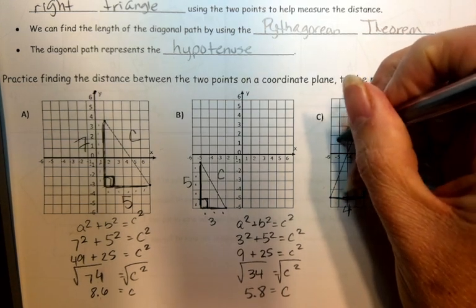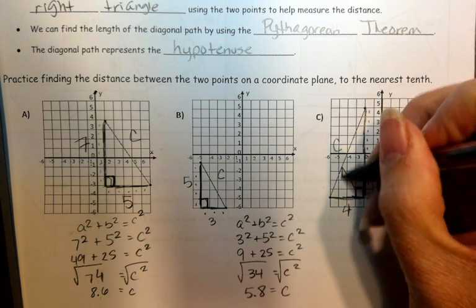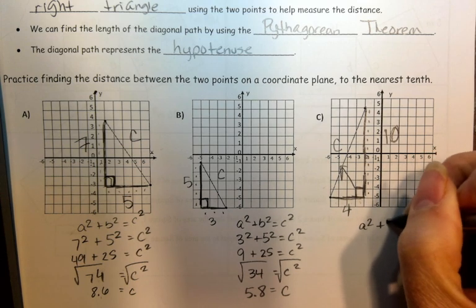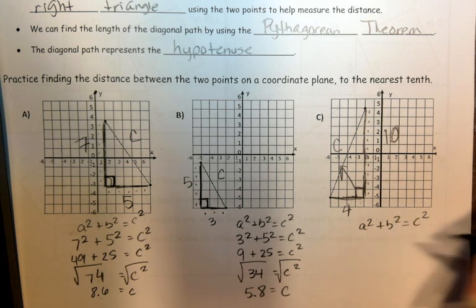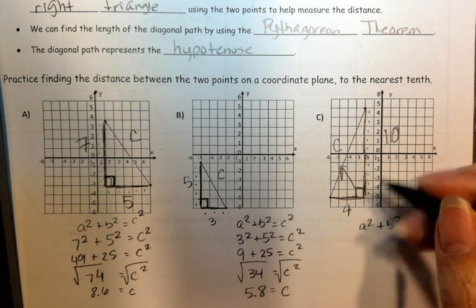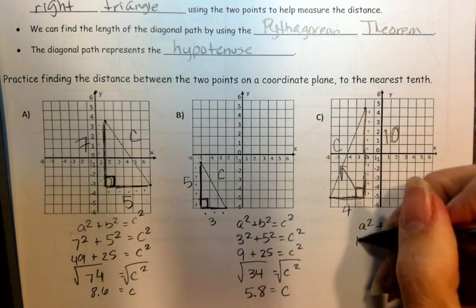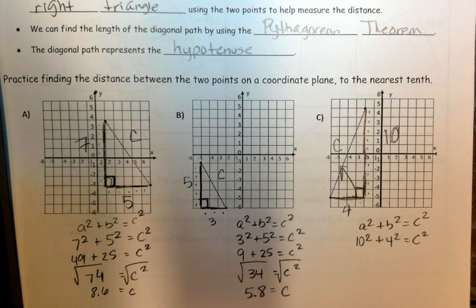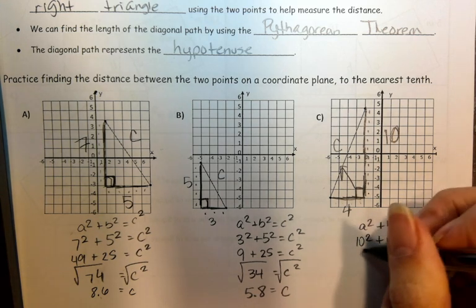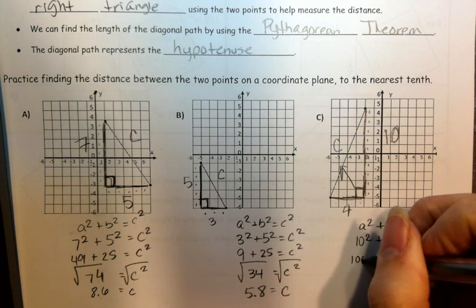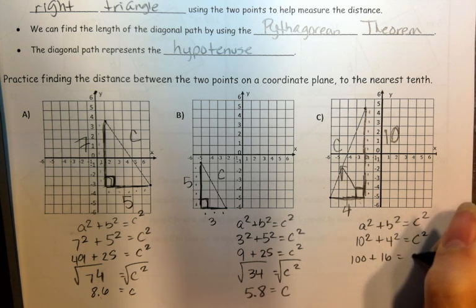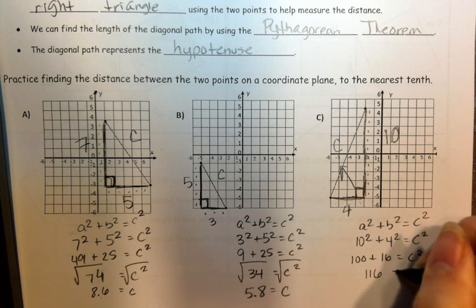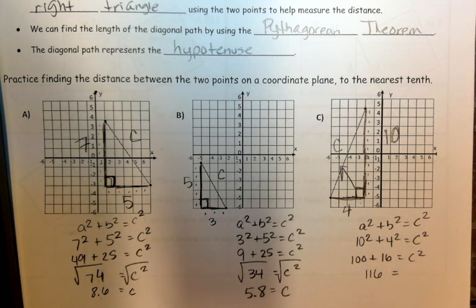And we're going to find our diagonal again, which is always going to be across from the right angle, and it's our longest length, our hypotenuse. So we got a squared plus b squared equals c squared. And we're going to fill in our numbers. So I'm going to call a 10, b, my other leg, is 4, and our hypotenuse, c, the unknown, stays at c squared. So 10 times 10 is 100, 4 times 4 is 16, and c squared. So we're going to put like terms on the same side, 116. That equals our c squared.